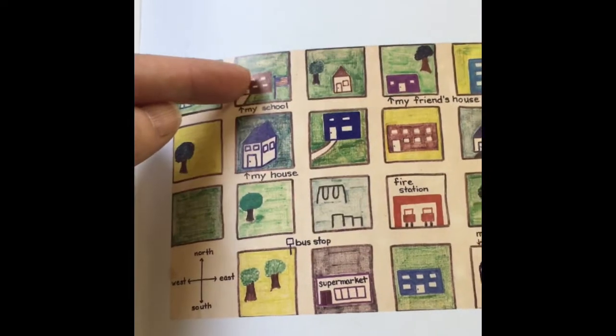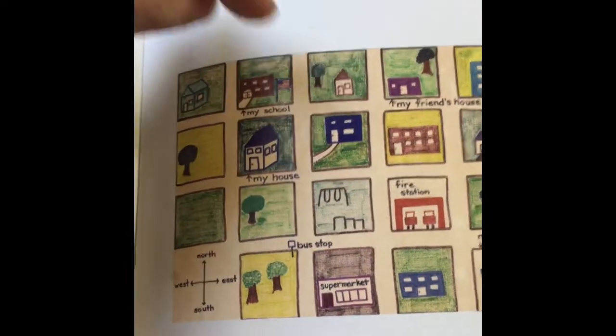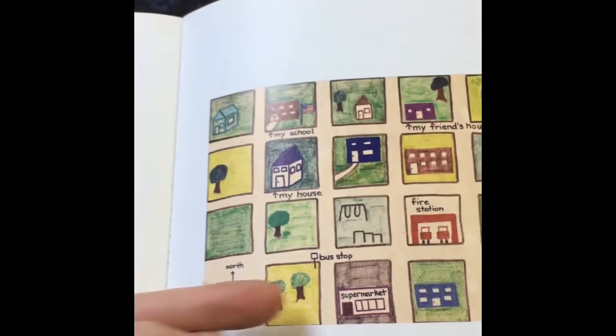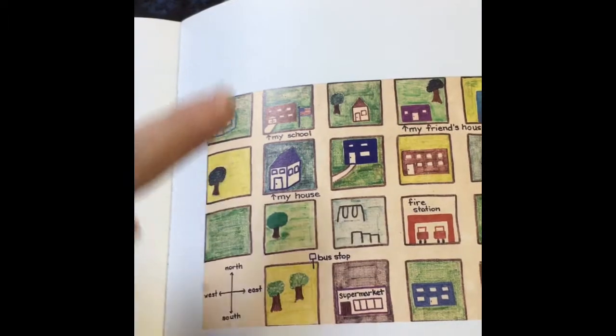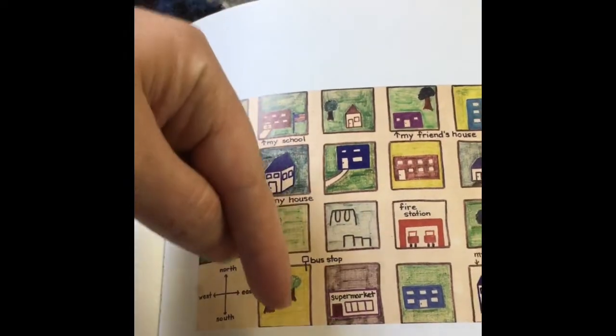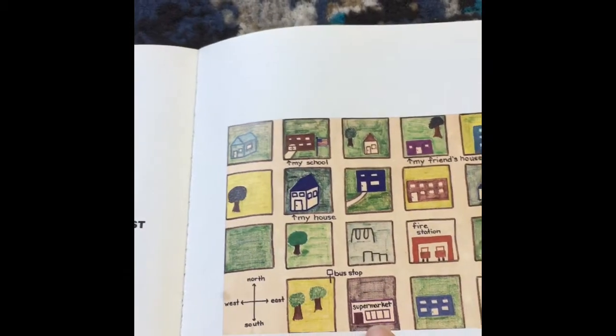If I start at my school and I want to get to the supermarket, I need to go 3 blocks south and 1 block east. Let's start. 1, 2, 3 blocks south, 1 block east. There I am at the supermarket.